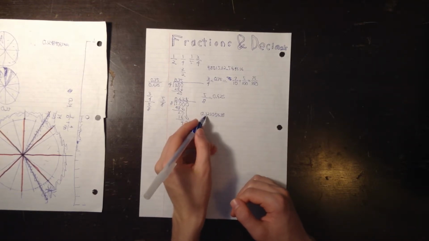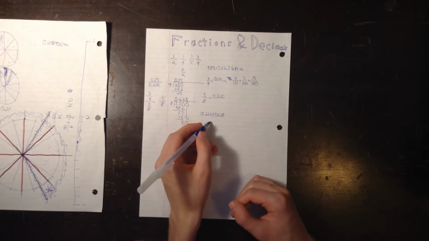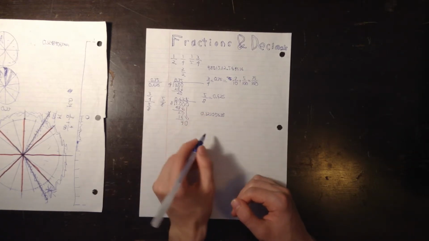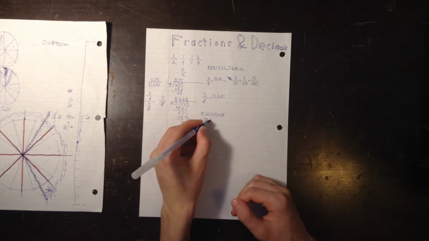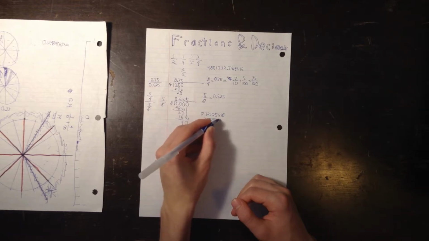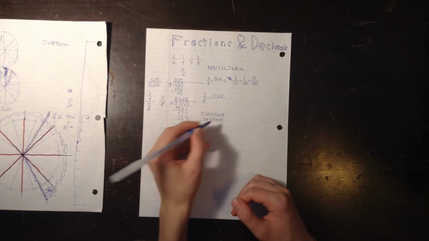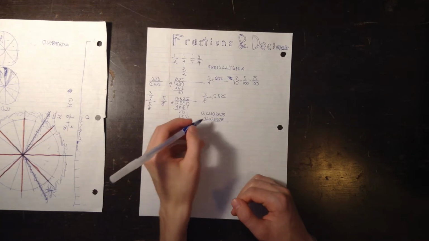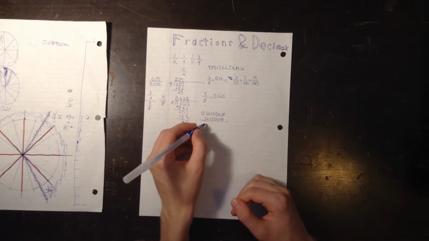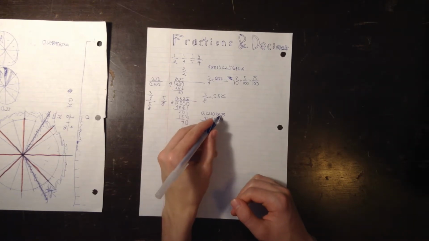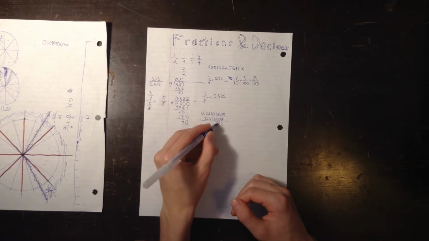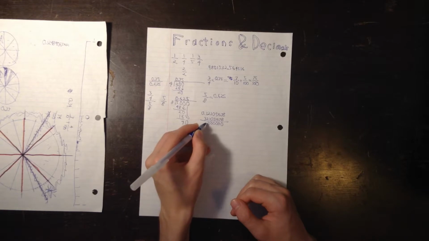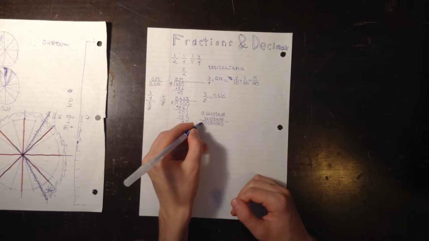So that's a certain number of hundred-millionths, basically, of whatever you're measuring, and you could take that and say 3, 2, 1, 0, 5, 6, 7, 8.